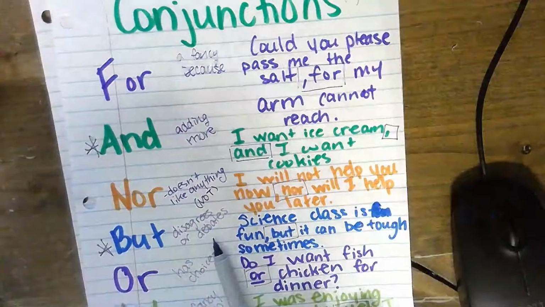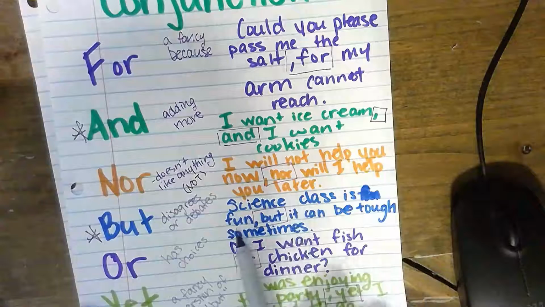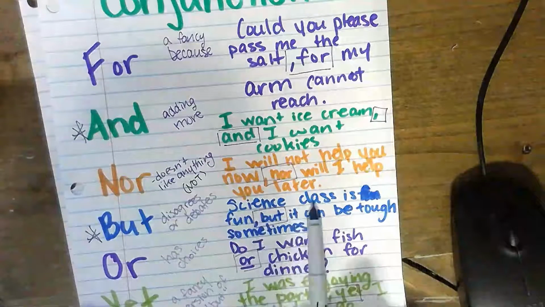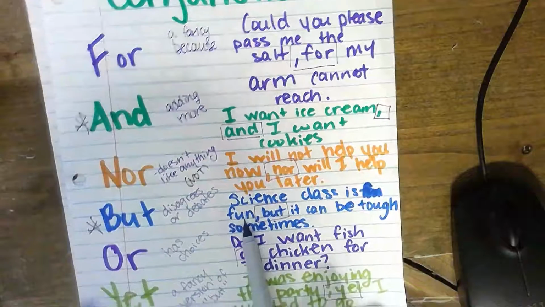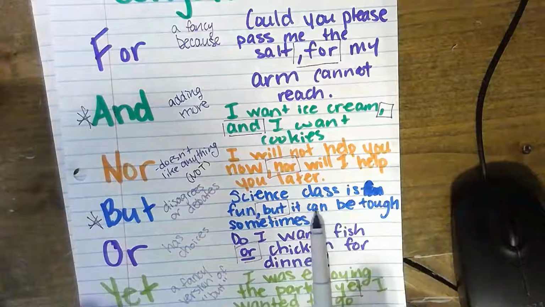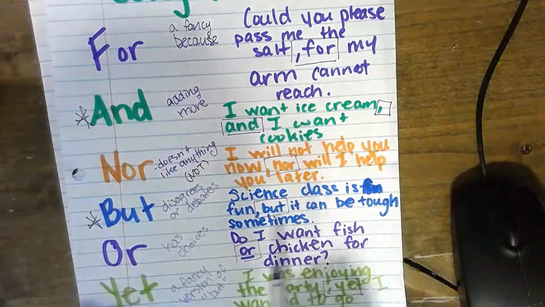But is going to disagree, opposites. Science class is fun, but it can be tough sometimes. So science class is fun is my simple sentence. My other simple sentence is, it can be tough sometimes. I combine those two with but, and I also have to have the comma.